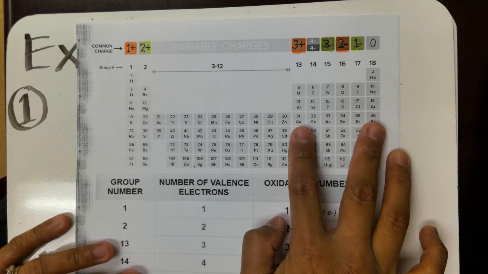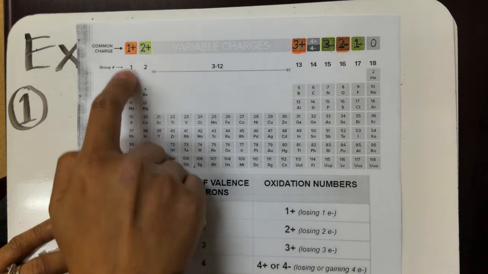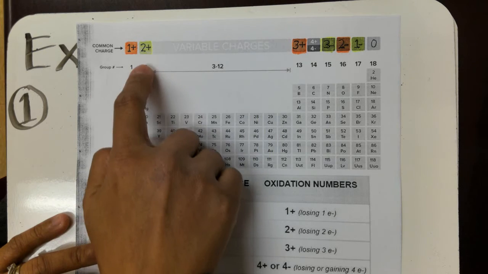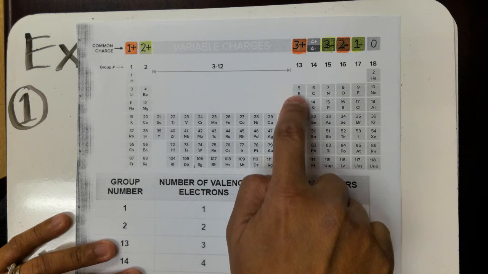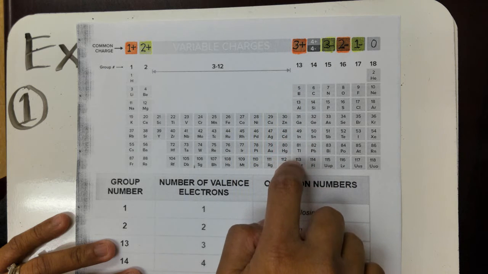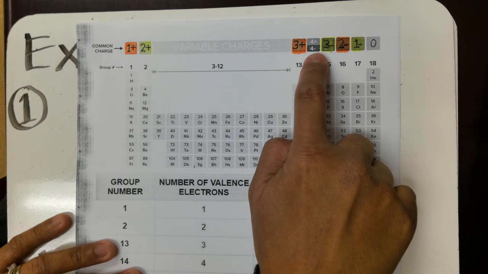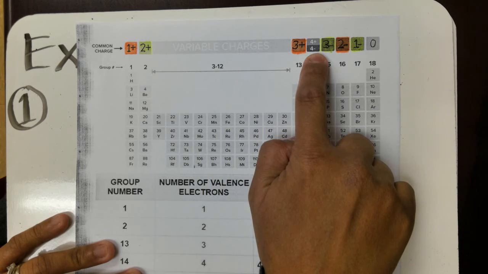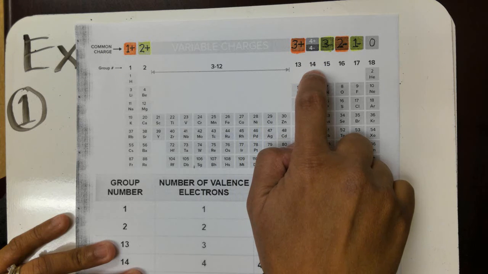It's easy to remember the oxidation numbers because group 1 is 1 plus all the time, group 2 is 2 plus, and then group 13, everything here is 3 plus. The one in the middle, group 14, can be 4 plus or 4 minus, but I didn't highlight that because we don't really use group 14 for ionic, so you may just ignore that.